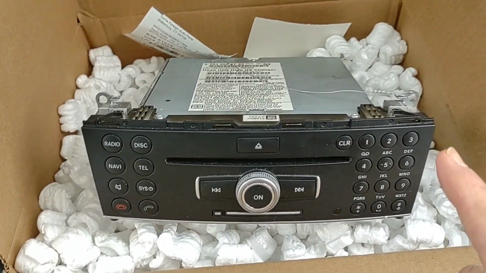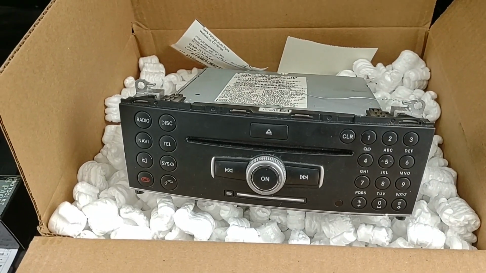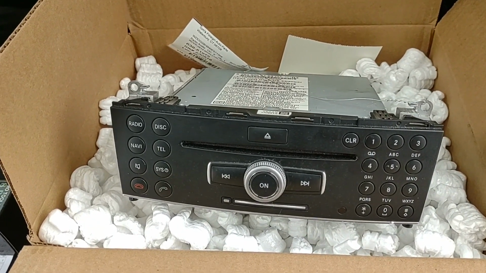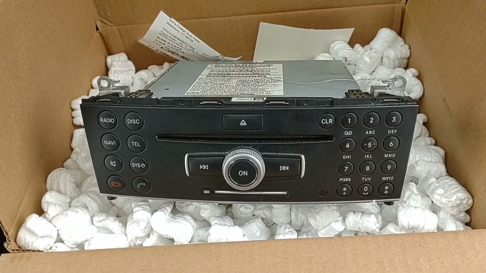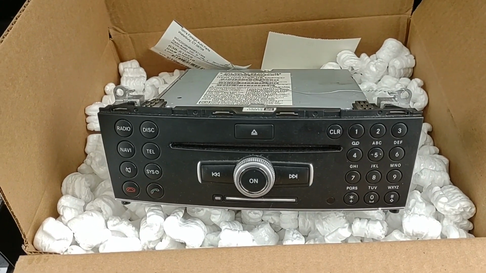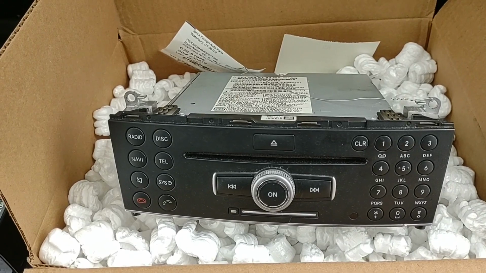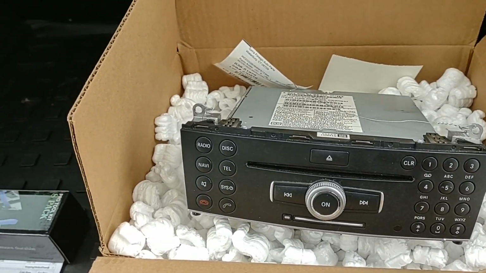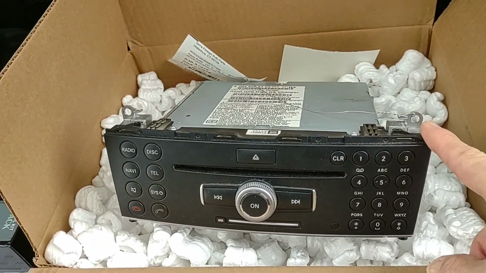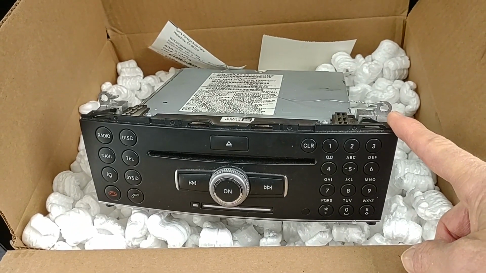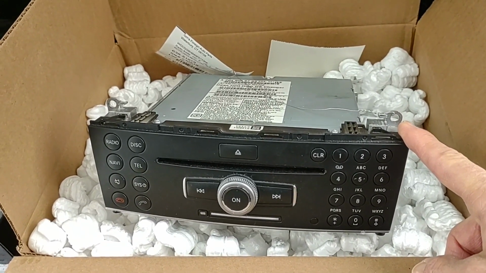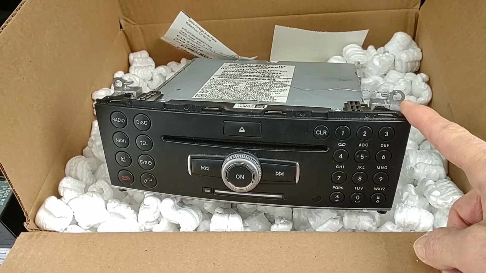One more issue is most radios since the 80s or 90s require an anti-theft code be entered whenever you swap a radio. I looked all over, up and down, back and forth for the code for an NTG 4.0 radio, and as it turns out, they don't have one. So you're lucky if that's the case.